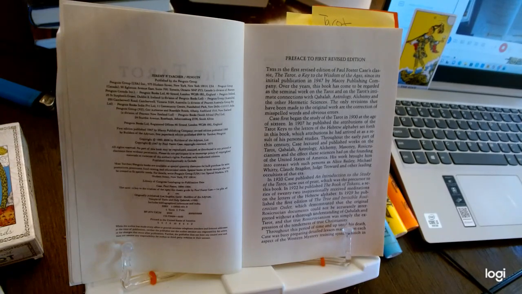Case first began the study of the Tarot in 1900 at the age of 16. In 1907, so he was 23, he published the attributions of the Tarot keys to the letters of the Hebrew alphabet set forth in this book, which attributions he had arrived at as a result of his personal studies.